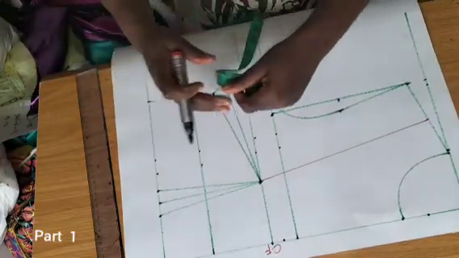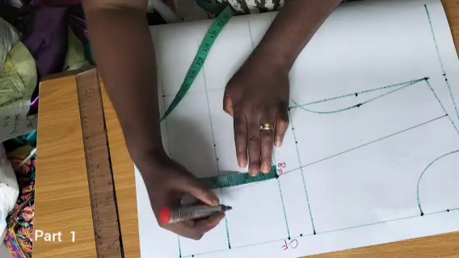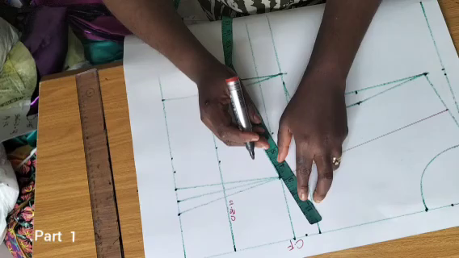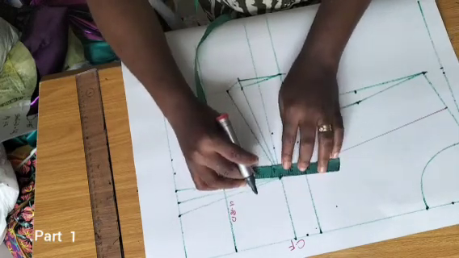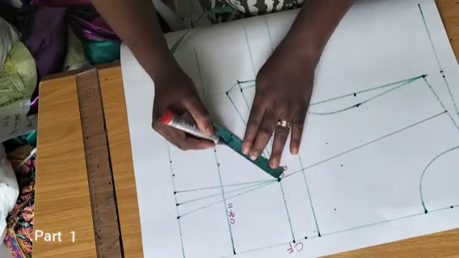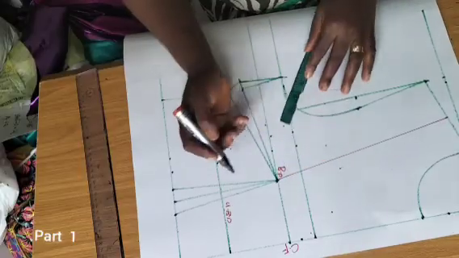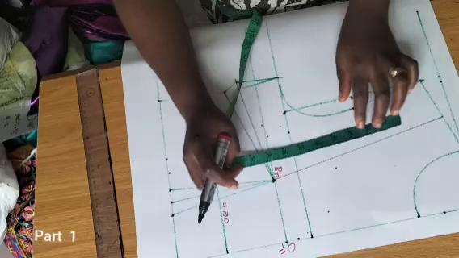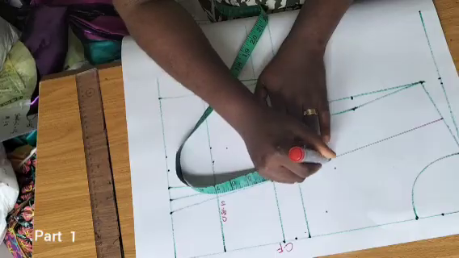Okay, so my bust radius is the distance from the bust point to the under bust point. I have 3.5, so I just rotate the 3.5 all around. So whatever your bust radius is, please ensure you have it dotted, so you'll be able to know where your neckline will sit and where your yoke will pass and all the rest. So now on this line, I'm going to also mark my 0.5.